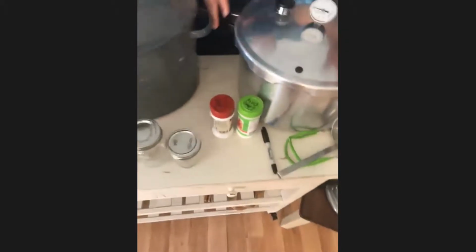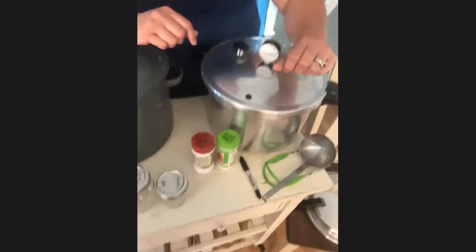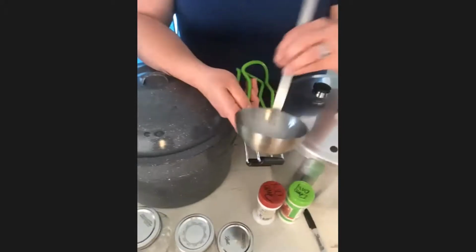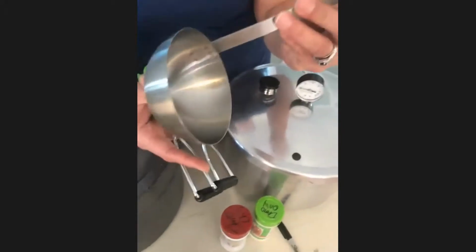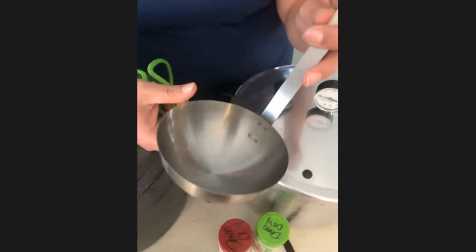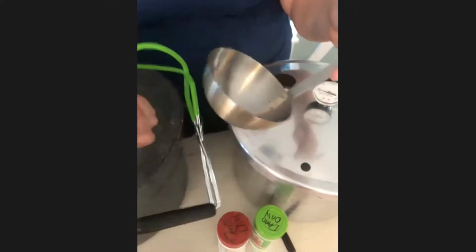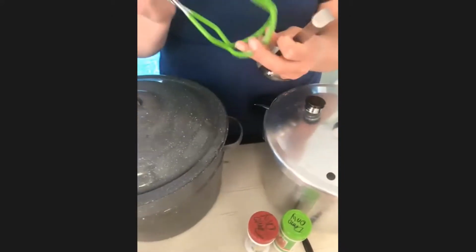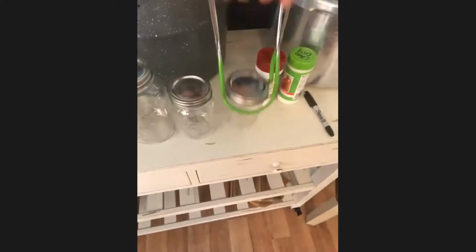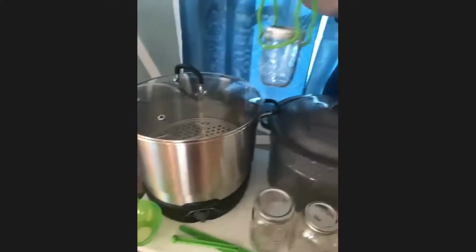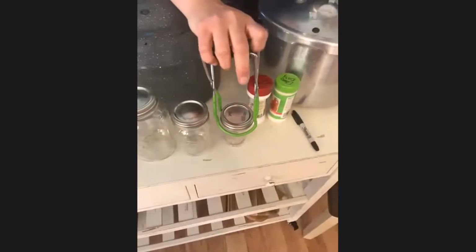A couple other things that I have up here that could be important, just some basic canning supplies that you might need. Of course, the ladle. This ladle here is very good. It's a much larger one, about half a pint fits in here. You have a jar lifter. This is very important to lift your jars up and into the canner, and then lift them out of the canner.